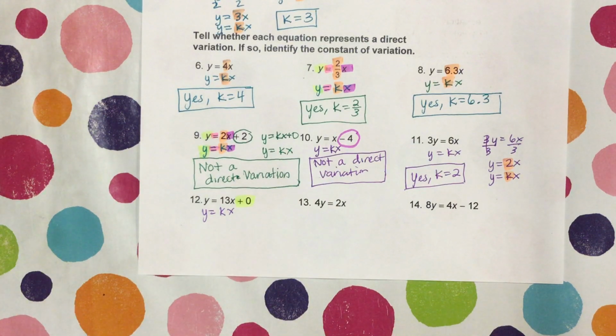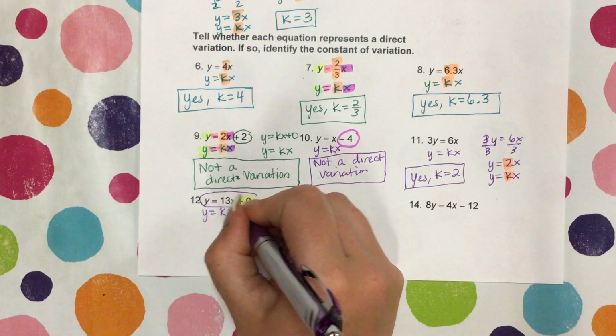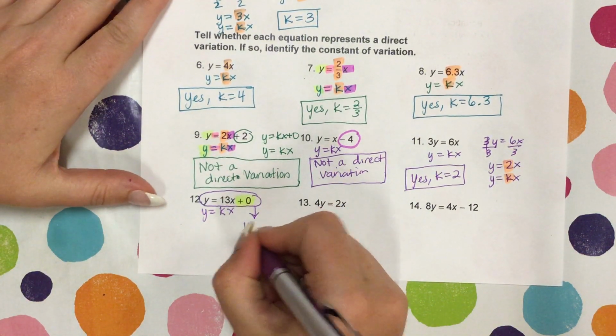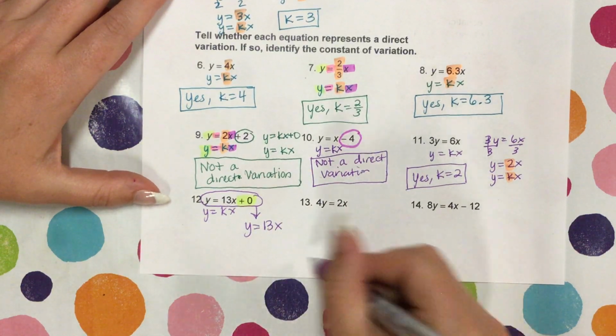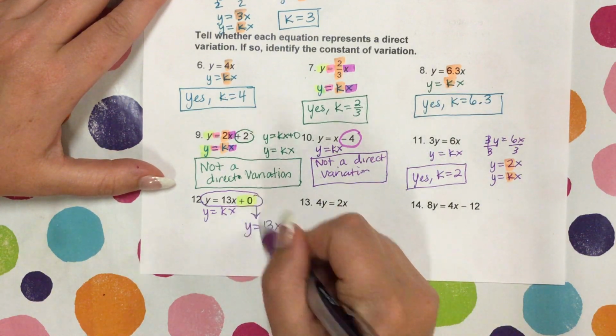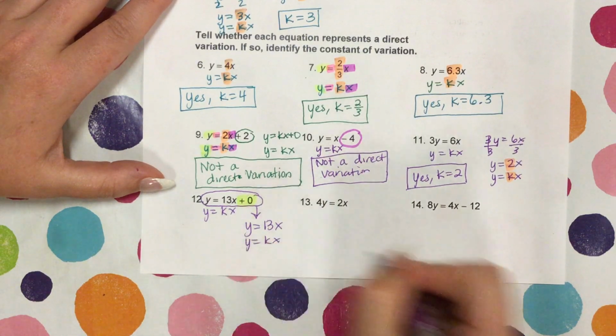But since it is plus 0, we can actually write this equation differently. We can write it as y equals 13x. We don't need to write the plus 0. It's really not needed. So y equals 13x, these two things mean the same thing. Is that a direct variation? Is that of the same form?